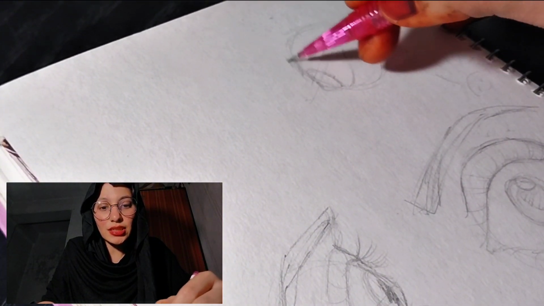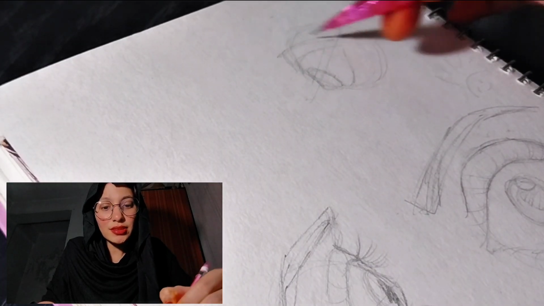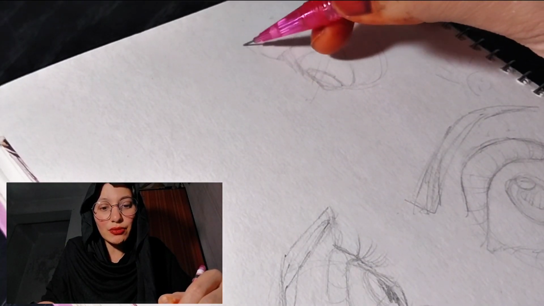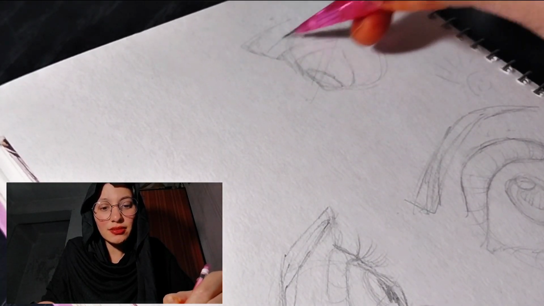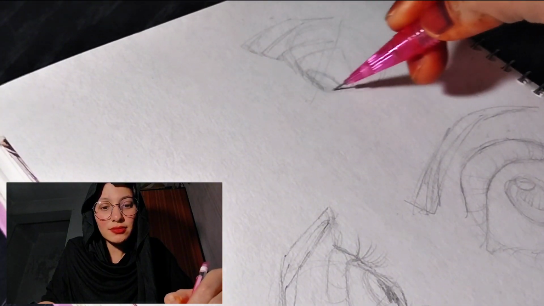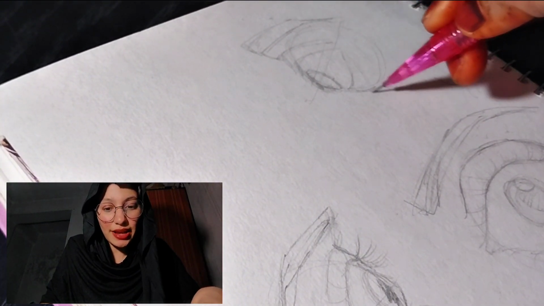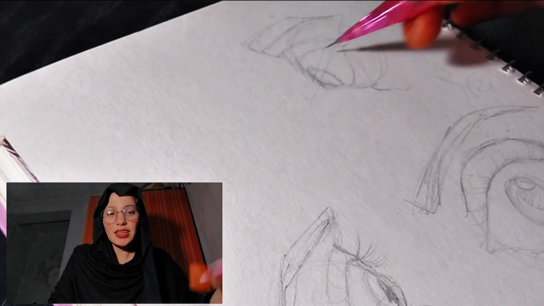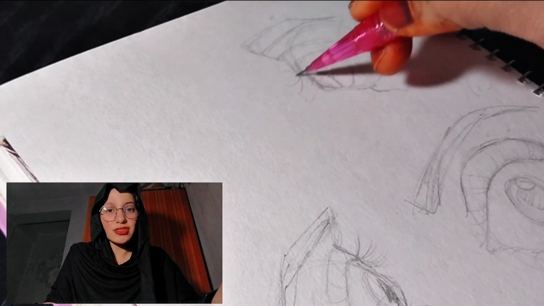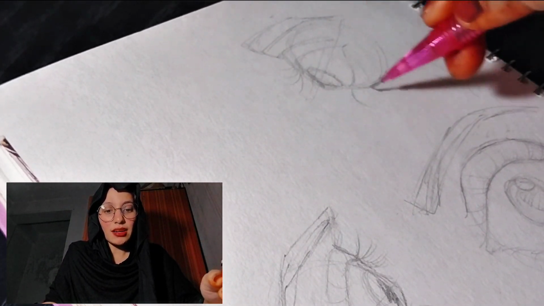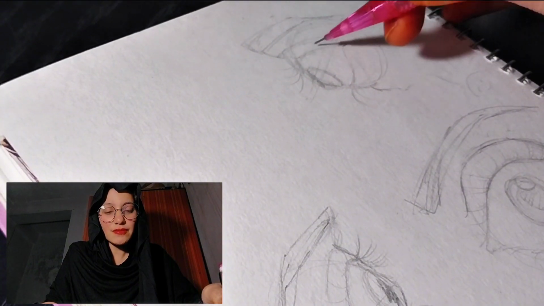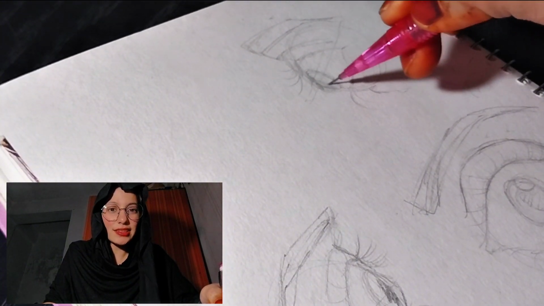Then we draw the eyebrow, a little bit of bulge at the end. This is for the sides when you get an angled version. So basically the angled version does not change much.